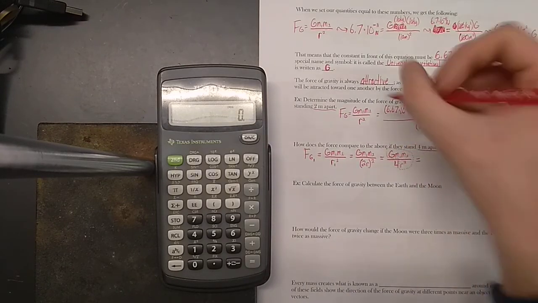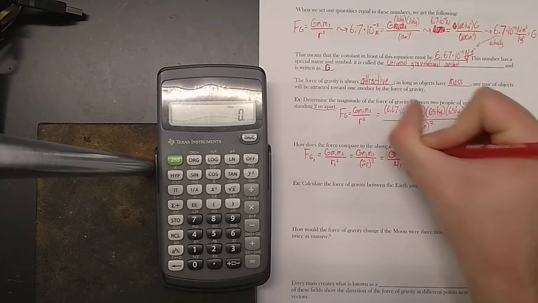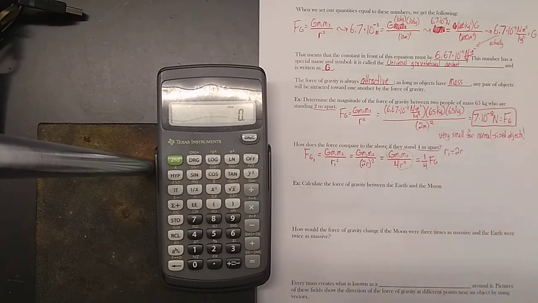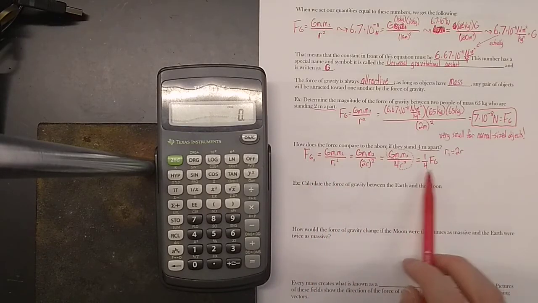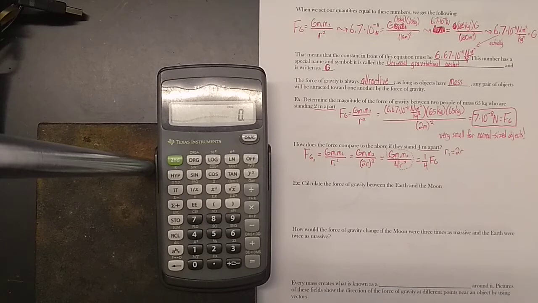Because this is exactly equal to Fg, I can write this like this. I have an extra 1/4 because the 4 is on the denominator, times Fg. So what this is telling me is that the new force of gravity is 1/4 of the original. And does that make sense? It absolutely does, because originally we doubled the distance, and if you remember what we talked about, when we double the distance, it's 1/4 of the force of gravity.